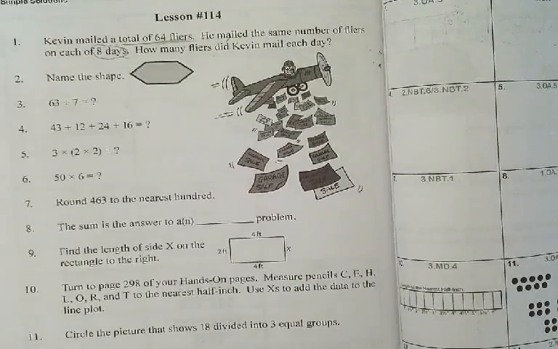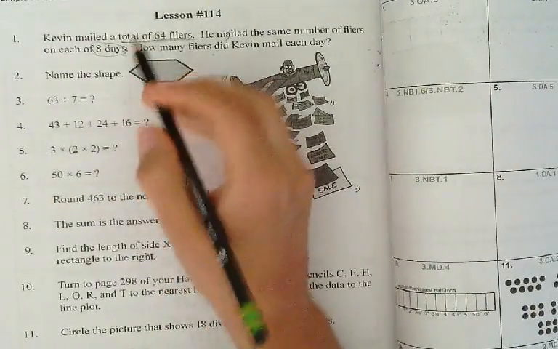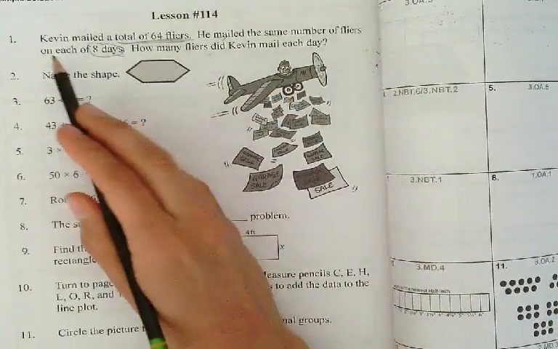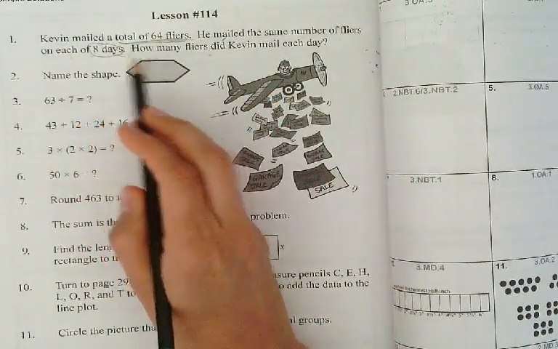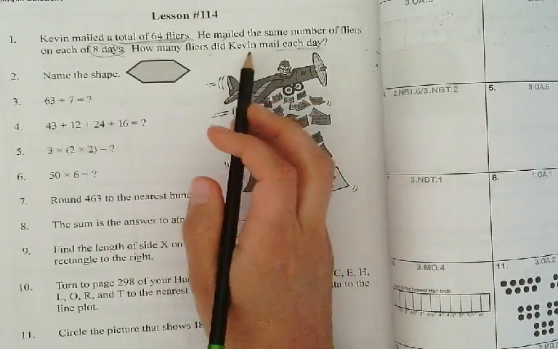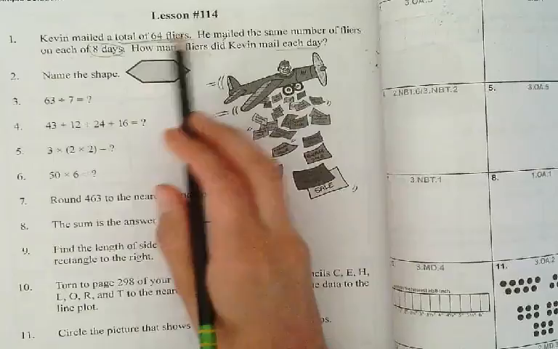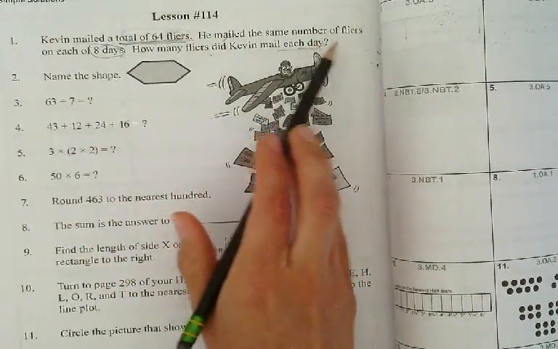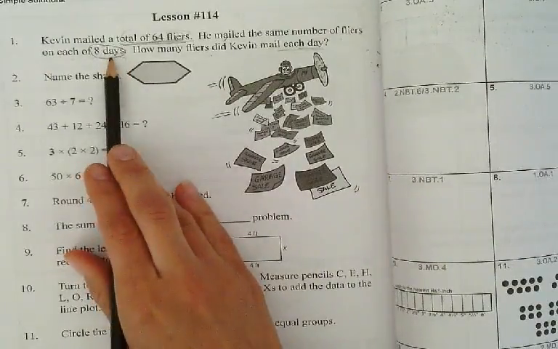I'm going to start with number 1, and it says Kevin mailed a total of 64 flyers. He mailed the same number of flyers on each of 8 days. How many flyers did Kevin mail each day? Alright, so I have things that I do know. I know that I have a total of 64 flyers, and I know that he mailed the same amount of flyers on each of the 8 days.